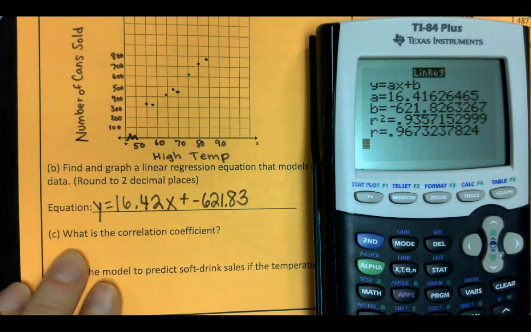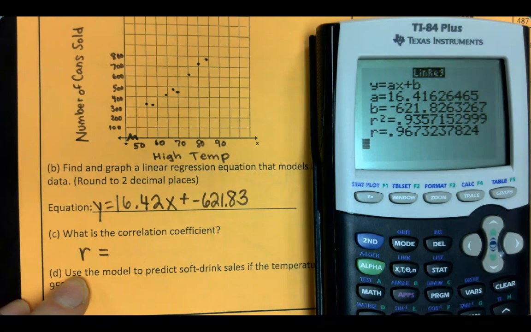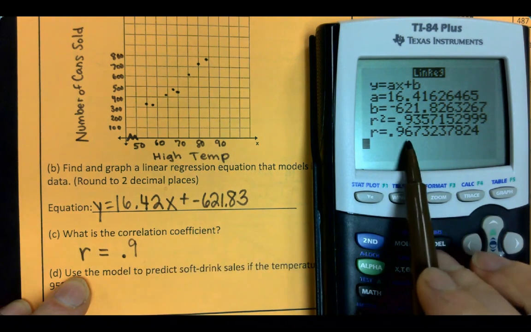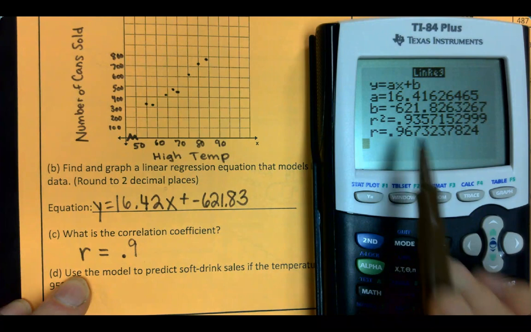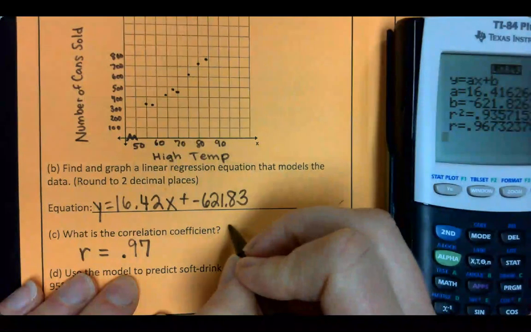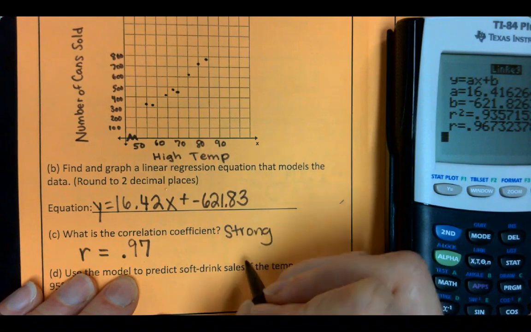So we have our equation. And then we're asked what is the correlation coefficient? That's the R, not R squared. We don't care about R squared. We just want R. We're going to round to 2 decimal places on this too. 0.9, the 7 is going to make that 6 go up to 7. So 0.97. So if it's 0.97, is that strong or weak? Yeah, it is strong. And is it positive or negative? It's positive.